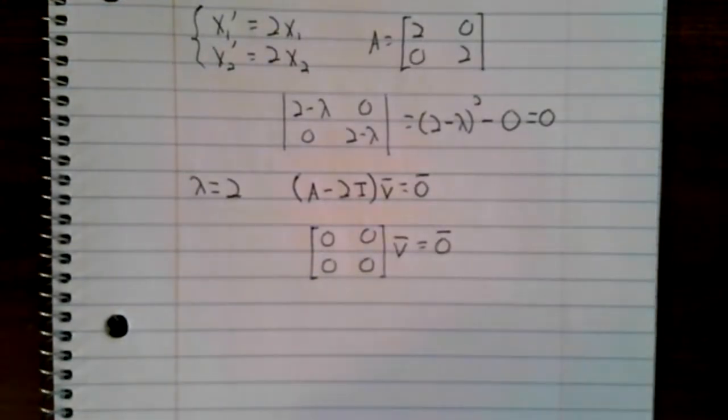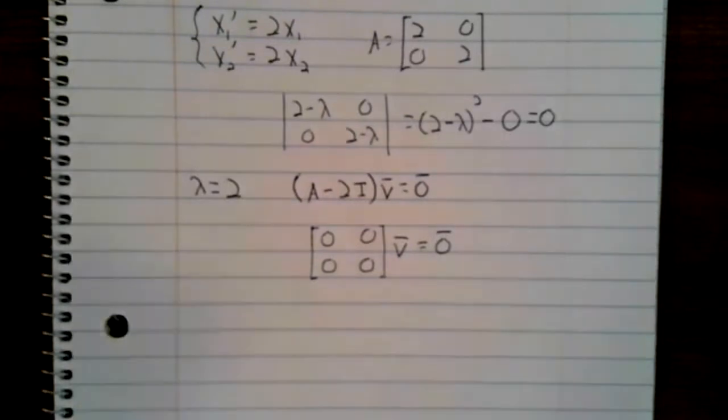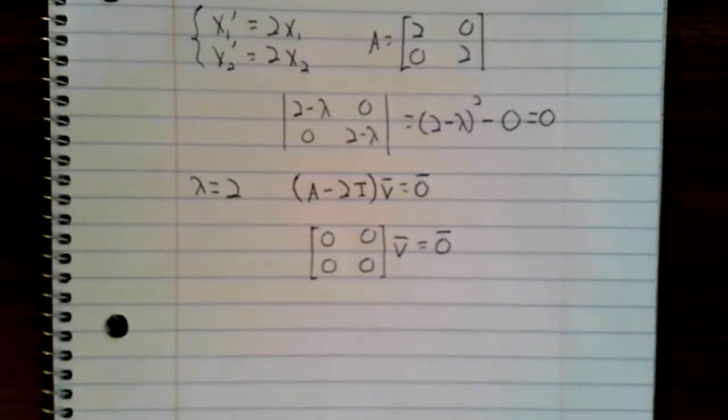In the previous example, what was the reason we needed to use both eigenvalues? Well, it's because even though both eigenvalues had an infinite number of eigenvectors associated with them, they were constant multiples of each other. That is not the case here.